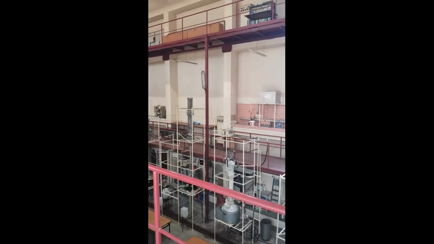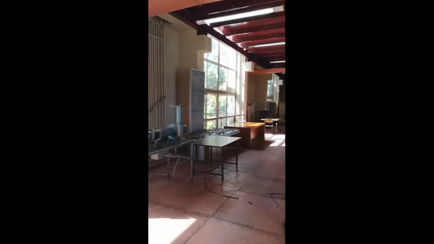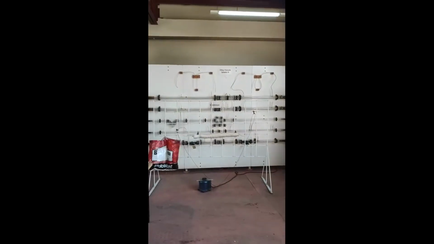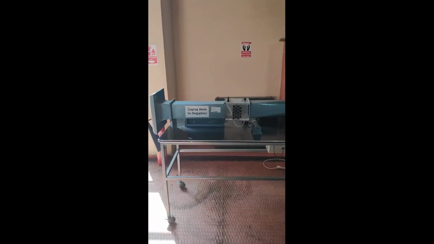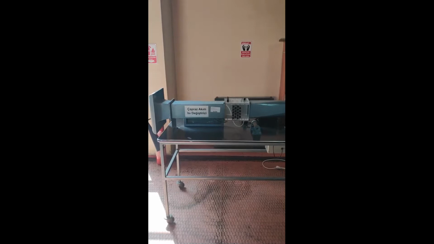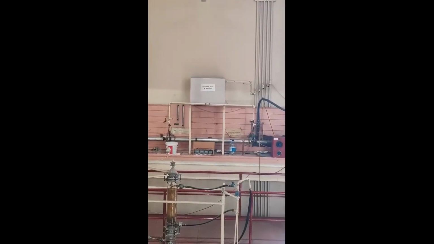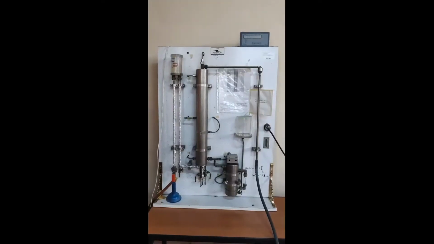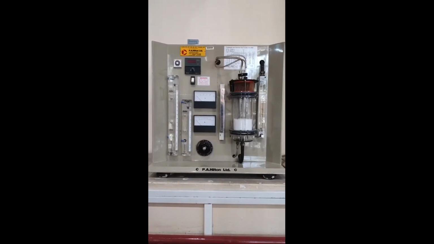Experiments within the scope of the Chemical Engineering Laboratory 1 course that provide the students to practice the knowledge in heat transfer are heat transfer by conduction, cross-flow heat exchanger, double pipe heat exchanger, natural and forced convection, and fluidized bed heat transfer.